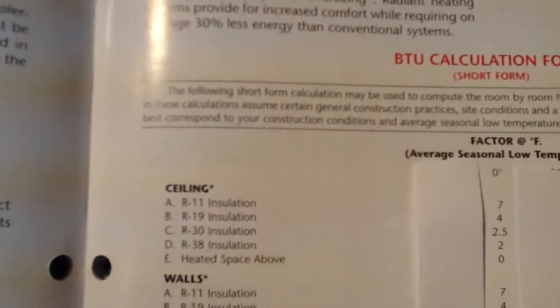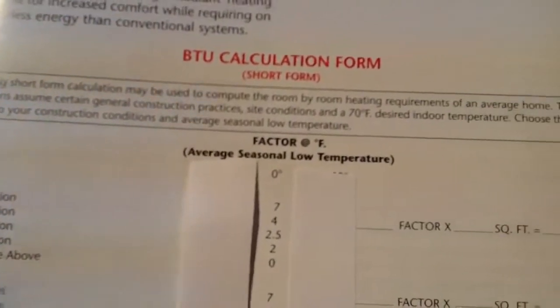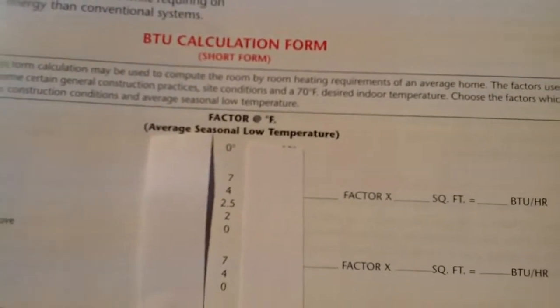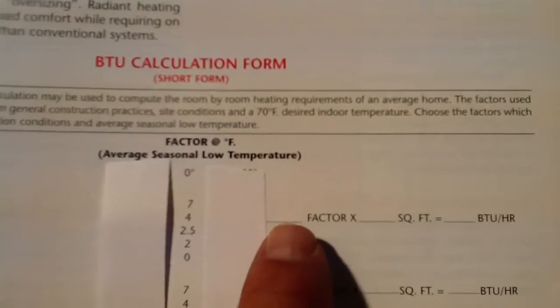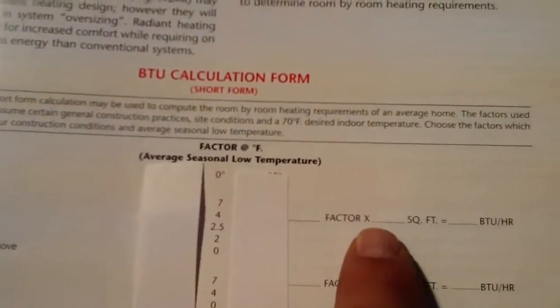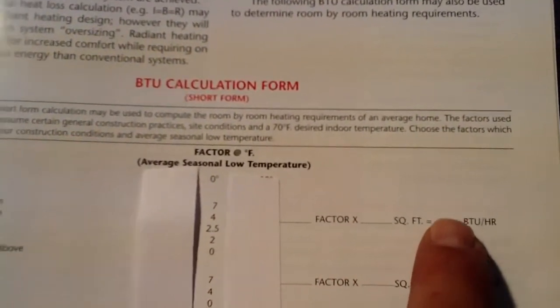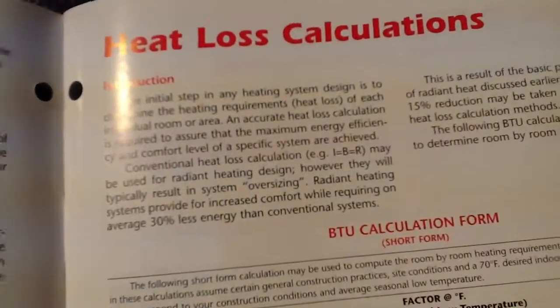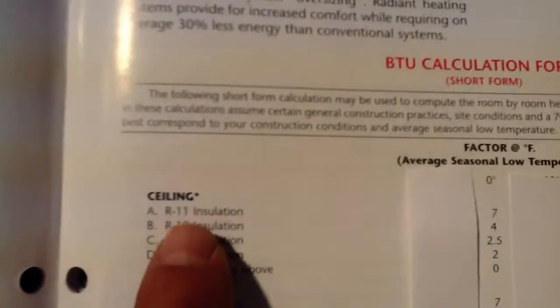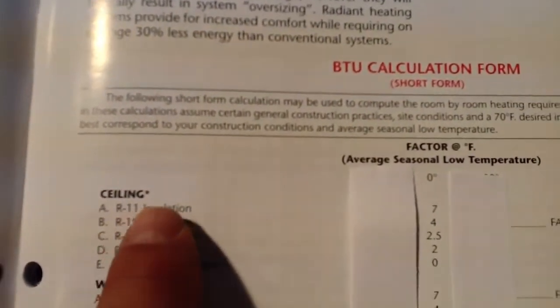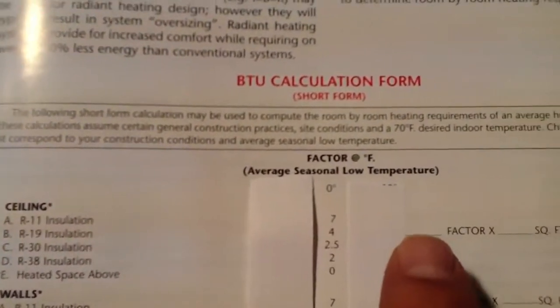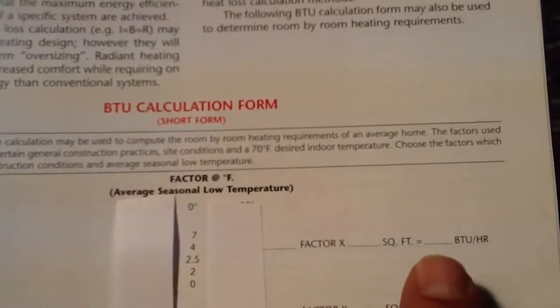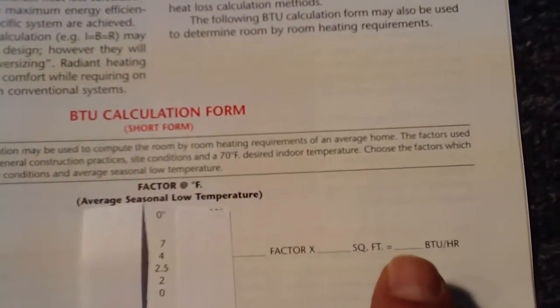There wouldn't be any if the place is heated above. Then you would put that number right here times the square foot, and that would give you the BTU loss. It's that simple. So if you had 100 square foot and it was R11 insulation, you would put a 7 there, and it would be 7 times 100, so your heat loss would be 700 BTUs per hour.